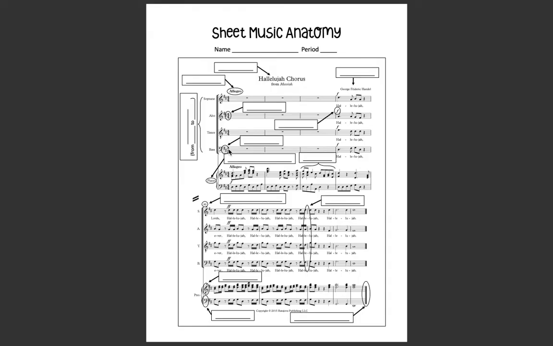And let me just remind you, although there's not a blank to answer this in the score, anything that is stacked up in the grand staff happens at the exact same time. So right here, all six of these things are happening at the exact same time. That's how we get the different layers of sound.